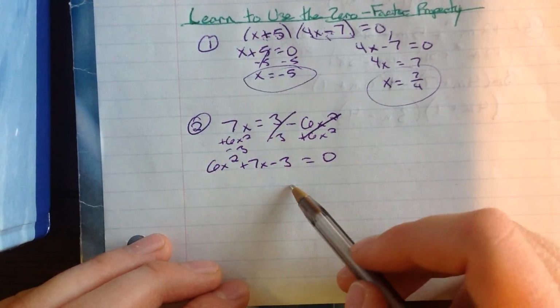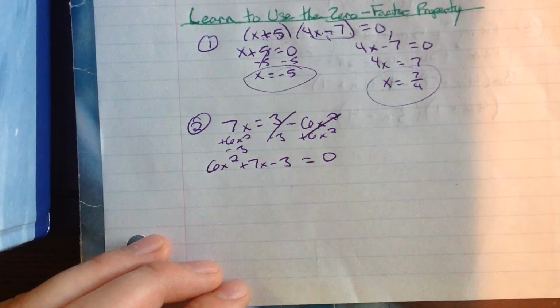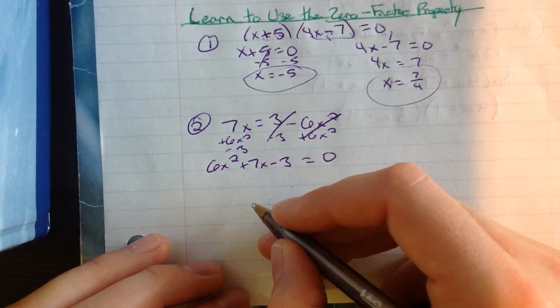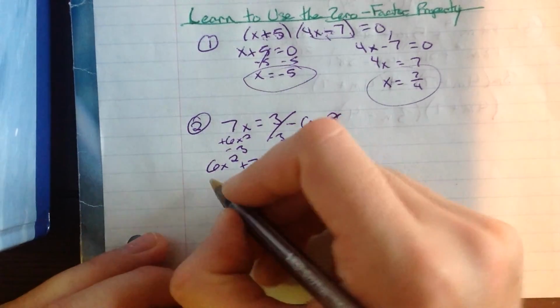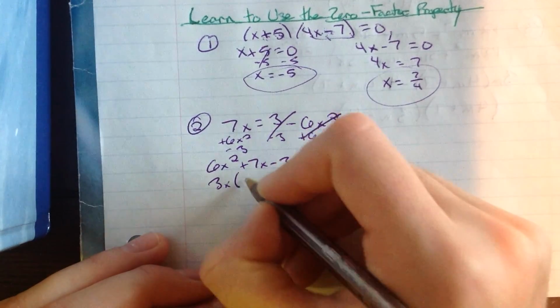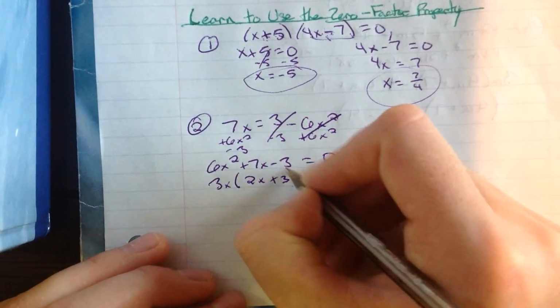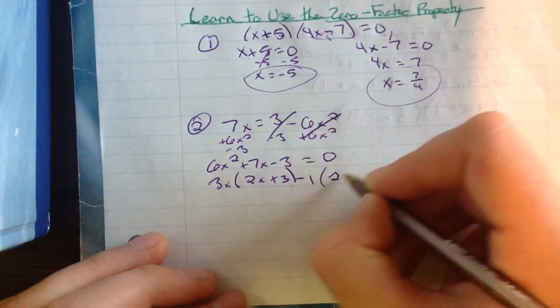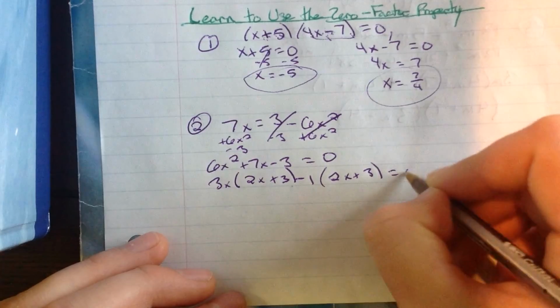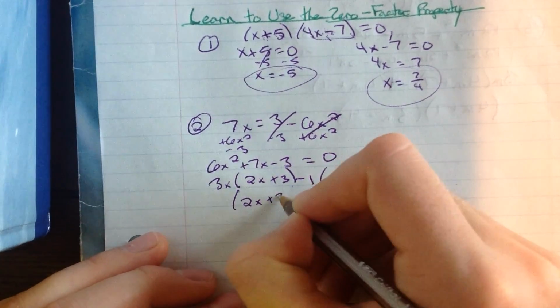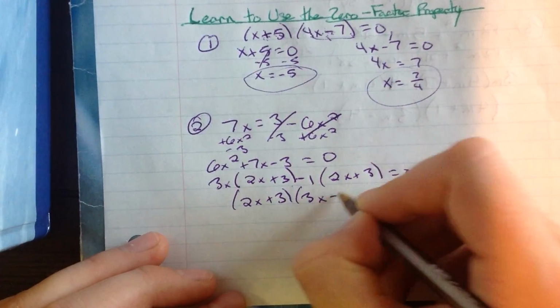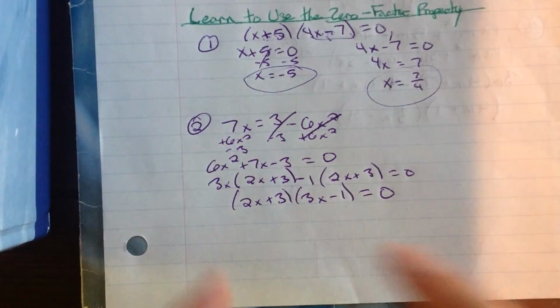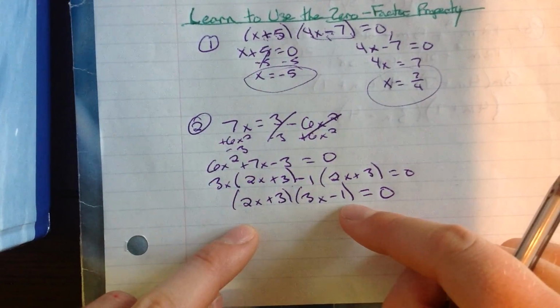Now, just for the sake of time, because we've already learned how to factor, this becomes 3x, 2x plus 3 minus 1, 2x plus 3. So I get 2x plus 3 and 3x minus 1 set equal to 0. So factoring this becomes this.